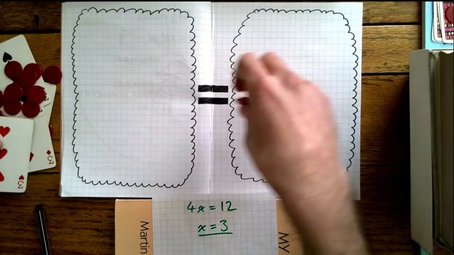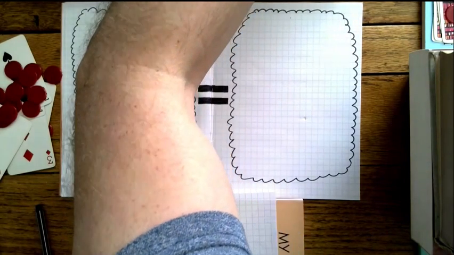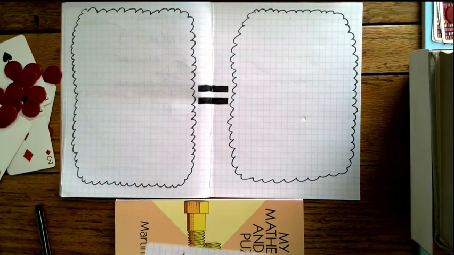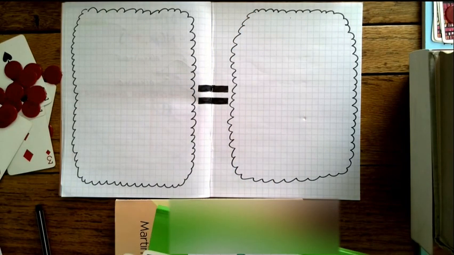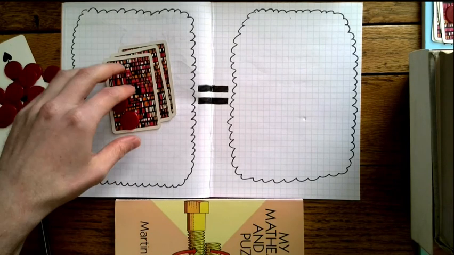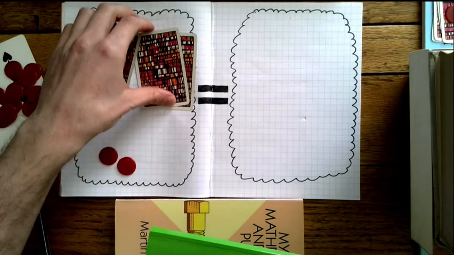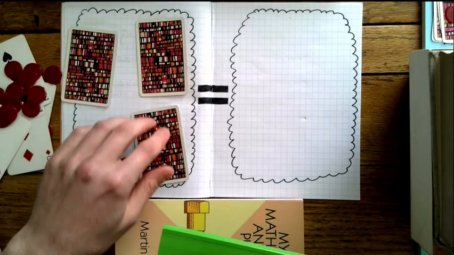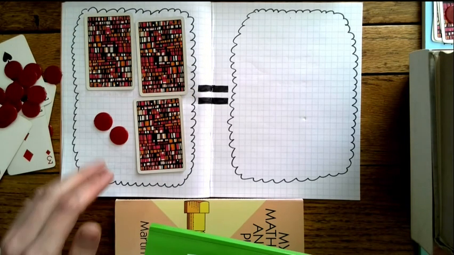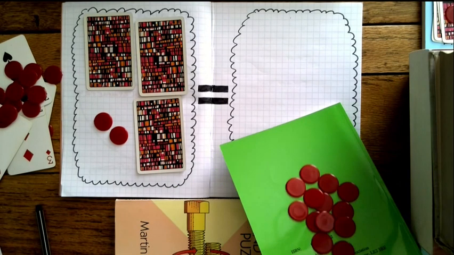Okay, next one. This is going to step up. We're going to get a little bit harder here. For this one, I'm going to put 3 cards on this side plus 2 counters. And on this side, I'm going to put 14 counters.